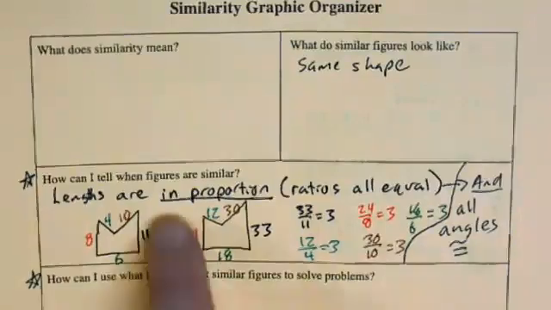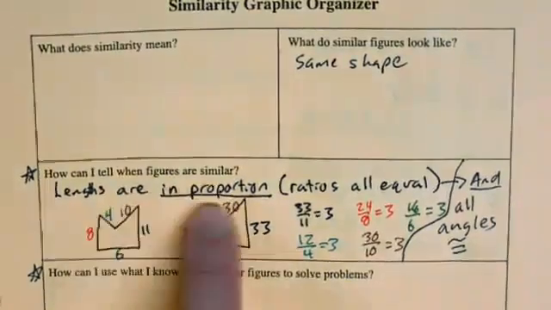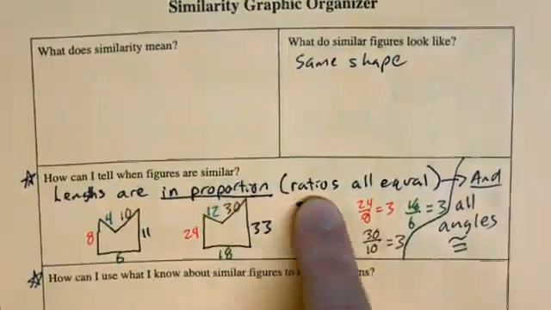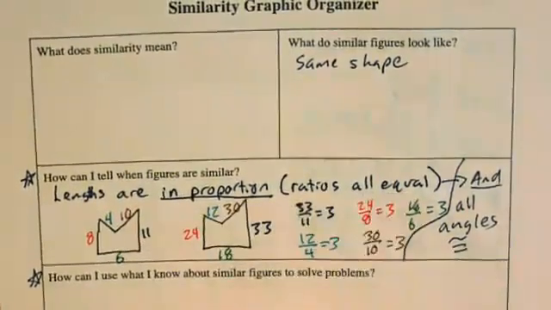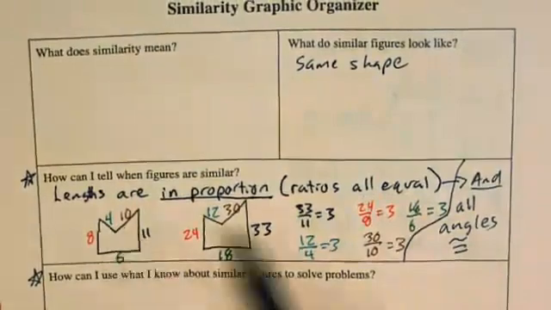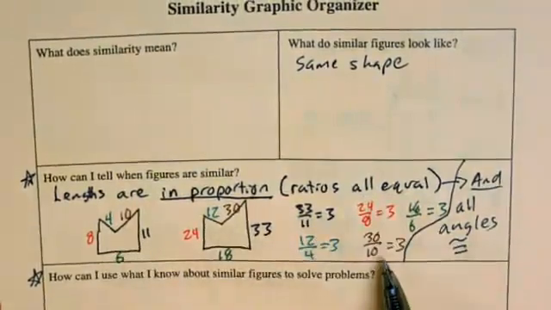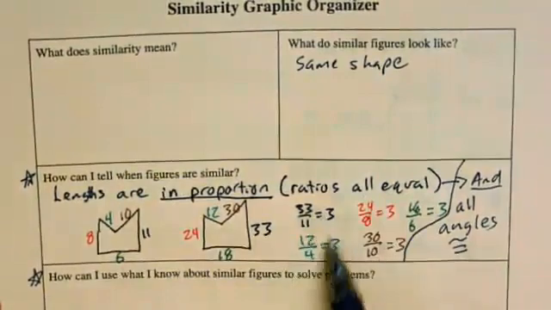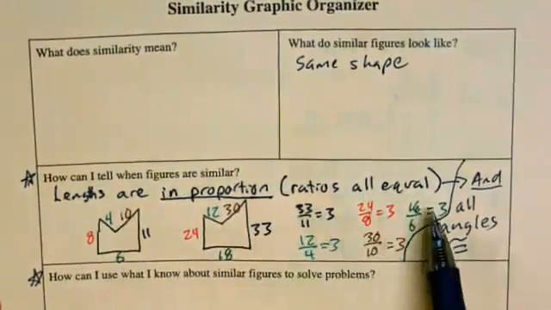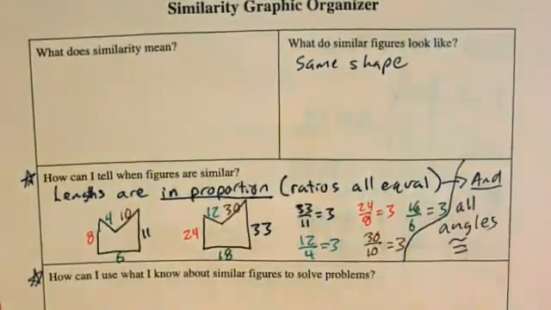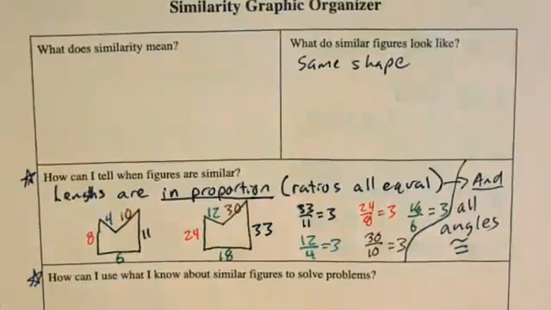So how do we tell if two figures are similar? The lengths have to be in proportion, which means your ratios are all equal. So remember with this one, we made a bunch of ratios with all of our sides. Ratios are just fractions. And all of our fractions ended up equaling the same thing. And all the angles have to be congruent. So that's what has to be true in order for the two shapes to be similar. So let's do that for our question.